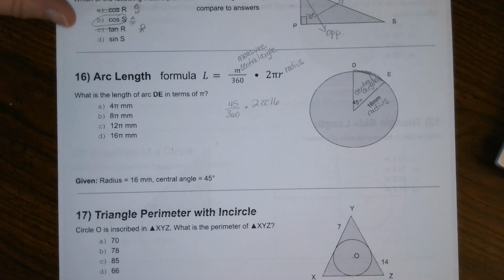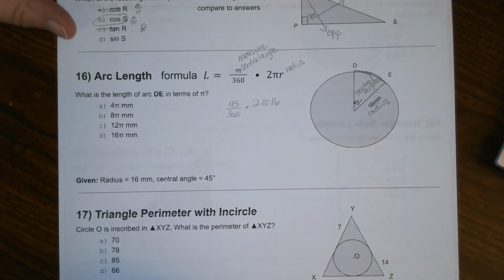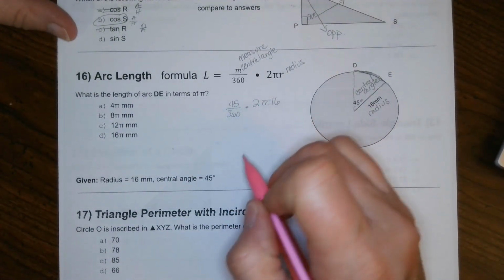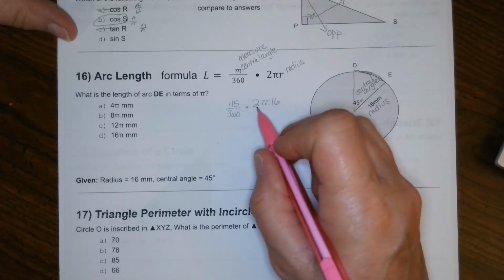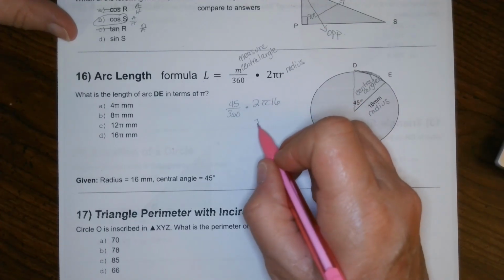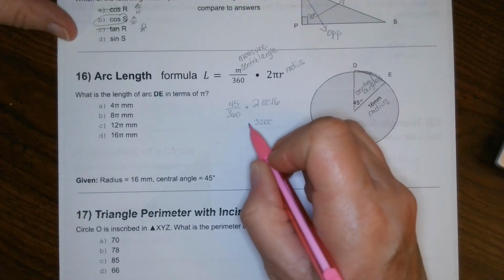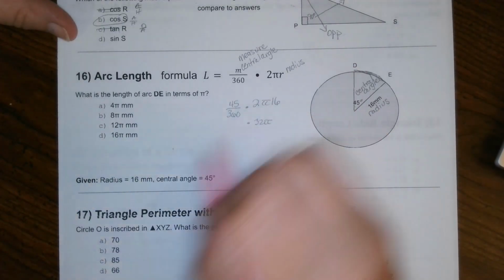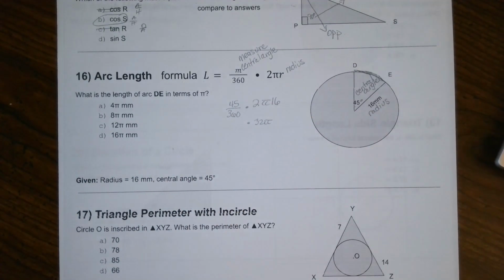So we're going to do this way. If I don't want to mess with my fraction right now, you could just combine 2 times 16 and say that's 32 pi. Okay, go ahead and combine that. Then 45 to 360. I don't have my calculator handy. Forgot to grab that.